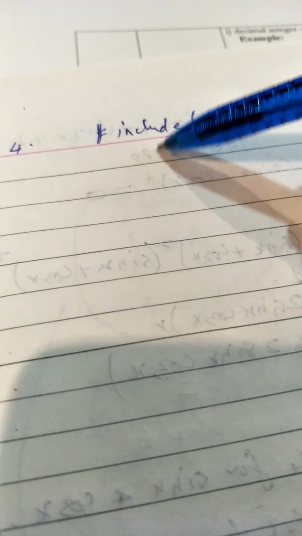the general structure of a program is: we have the preprocessor directive include stdio.h, and we have include math.h normally if you involve any mathematical work.